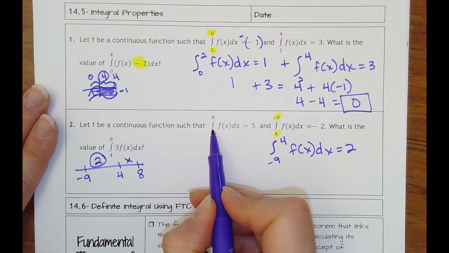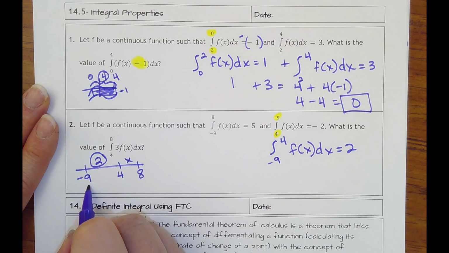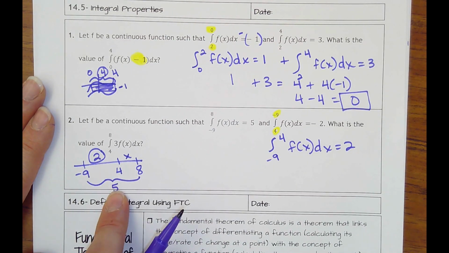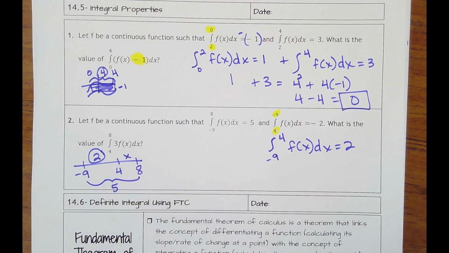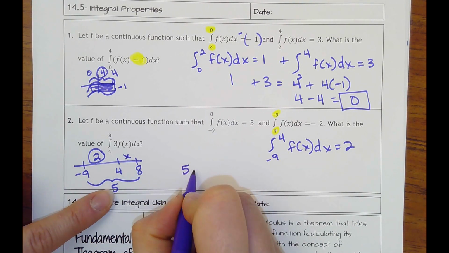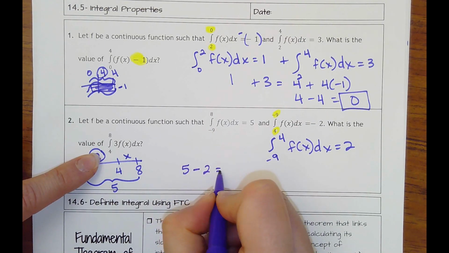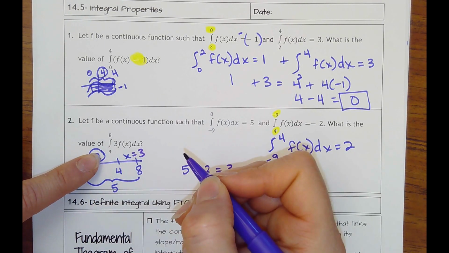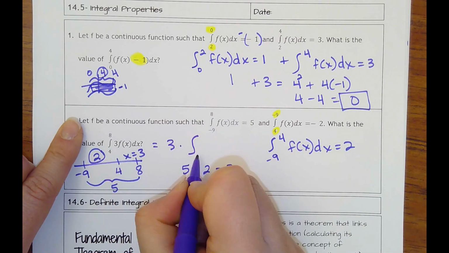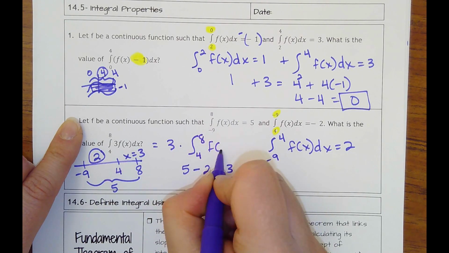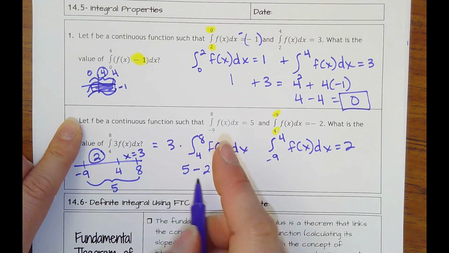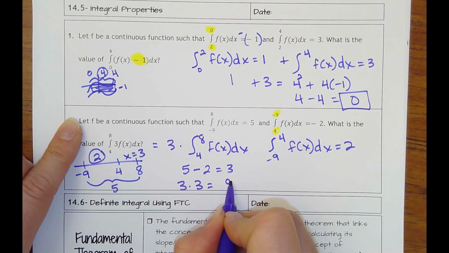But then we also know that -9 to 8 is an area of 5. So it creates this algebra problem where if I were to take 5 minus 2, that would leave me with 3. That's all we're really doing. So saying the area was 5 of the whole thing, minus this was 2, that leaves me with x being 3. But this property says take 3 times whatever the area from 4 to 8 was. So if my area from 4 to 8 is 3, I need to take 3 times 3, which is going to get me 9.